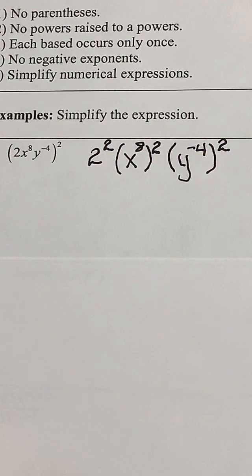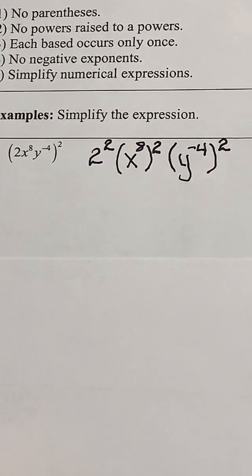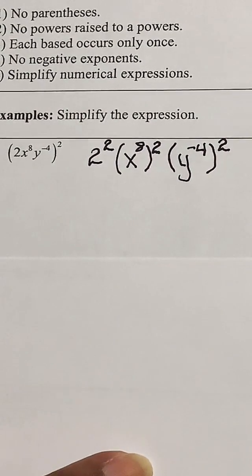Okay, Laurent is saying 4x to the 64th over y to the negative 8th. Let's take a look, because I know some people are waiting for me.